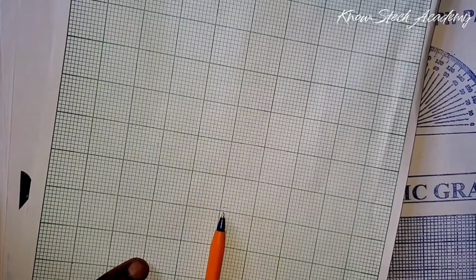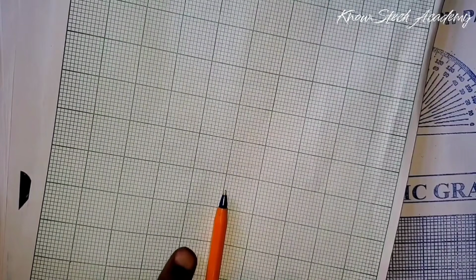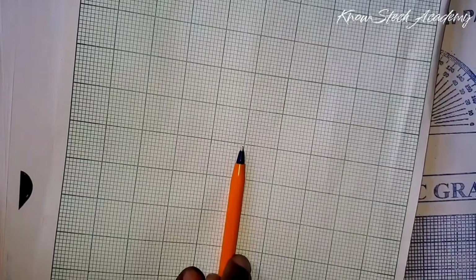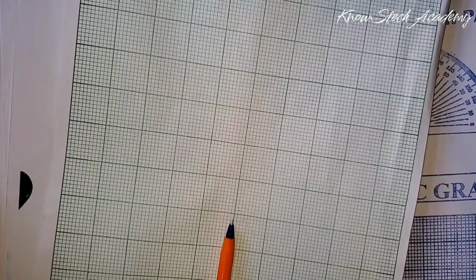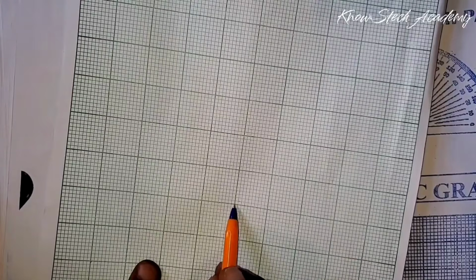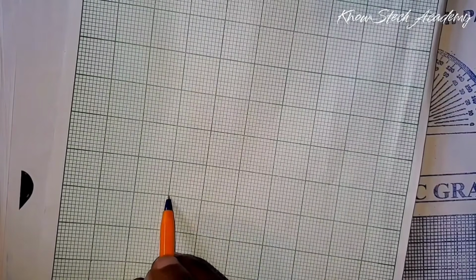So let's take, for instance, if we start from this line, are the boxes going to fit? Are the numbers going to fit here in the boxes? So if this one is going to be our y-axis, then this one will be 0, 1, 2, 3.